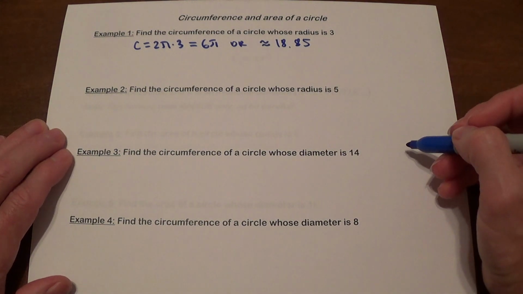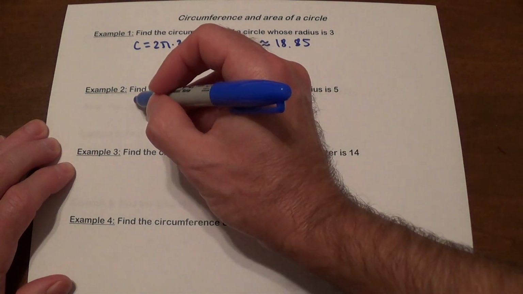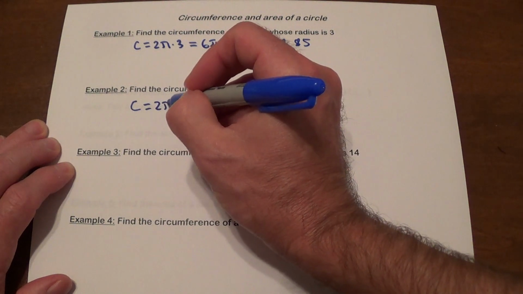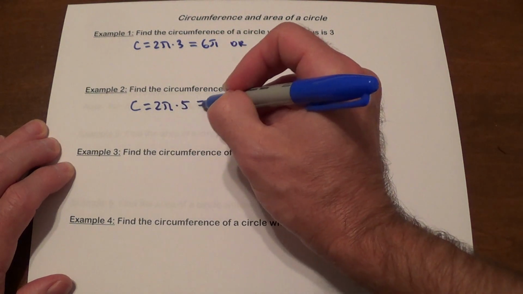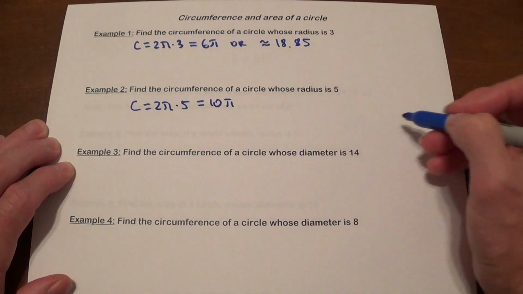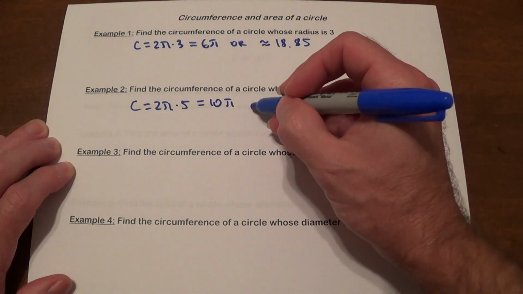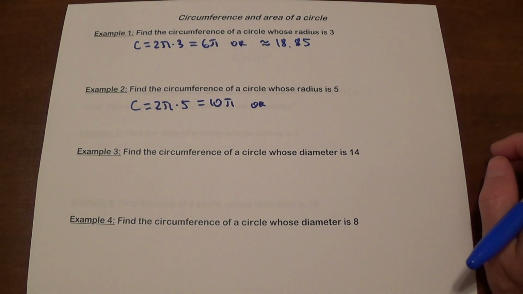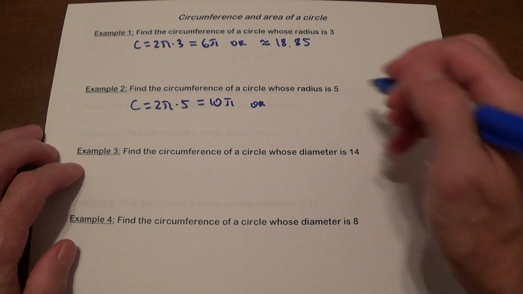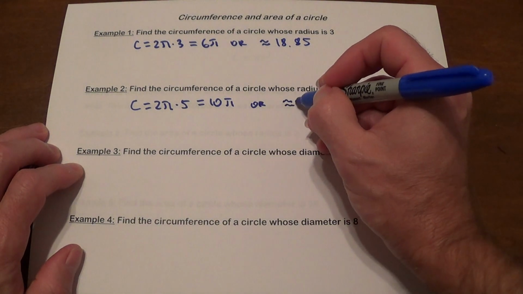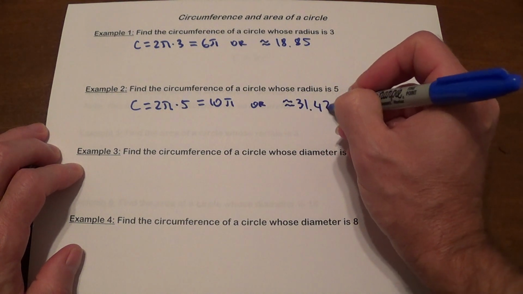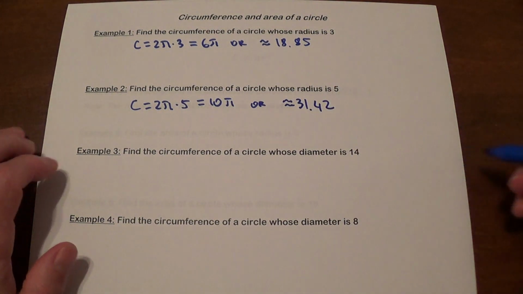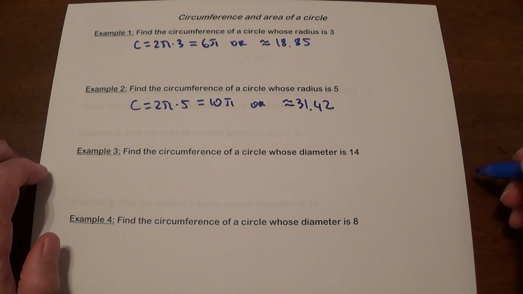Find the circumference of a circle whose radius is 5. So circumference equals 2 pi times 5, which is 10 pi as the exact value. Or we can type it in. So 10 times pi with your calculator is going to be approximately 31.42.